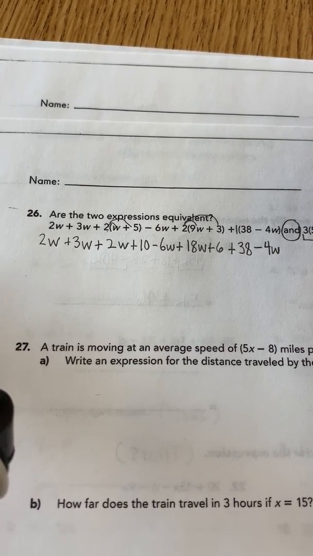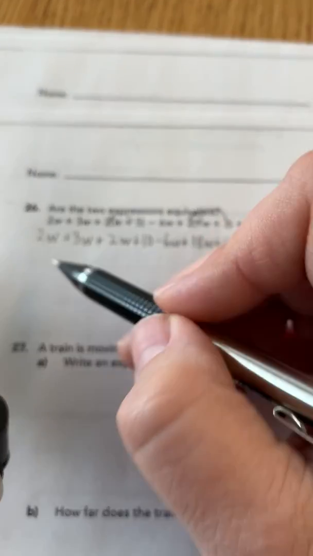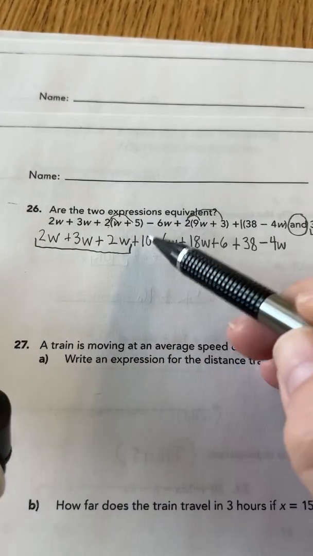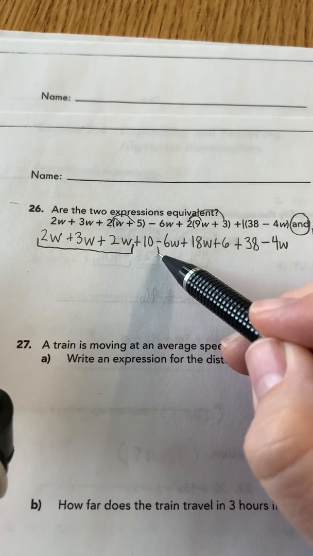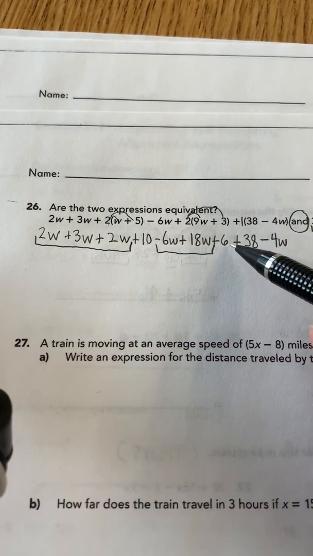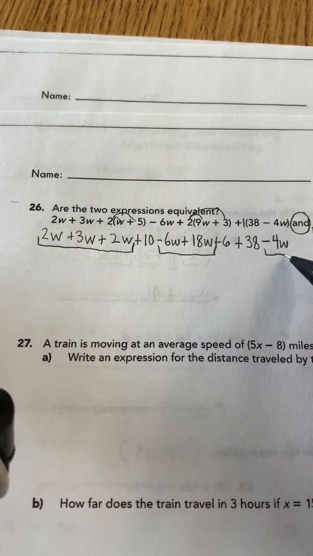So let's combine our w's. I see this is one long problem, and then we've got 10 minus 6w plus 18w, and then a number minus 4w.